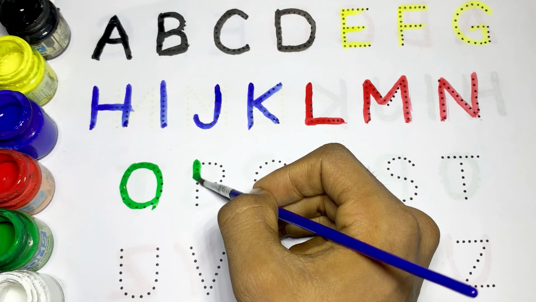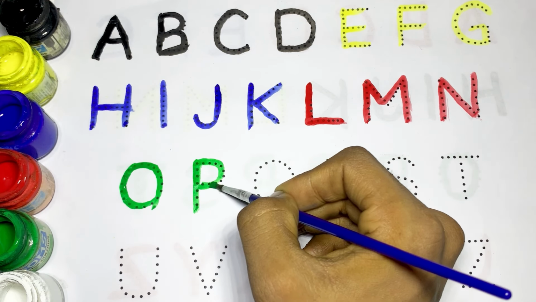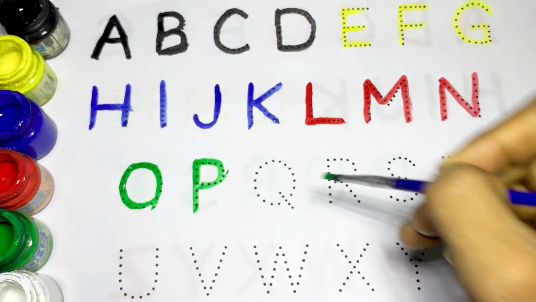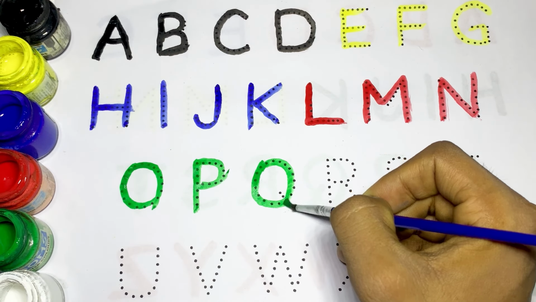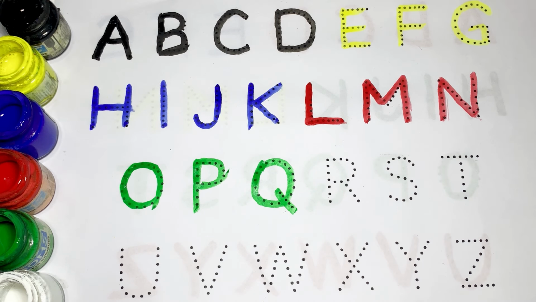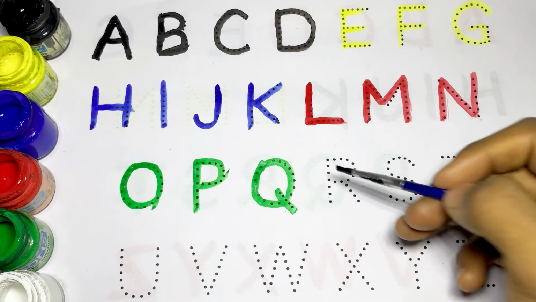P. P for parrot, P for penguin. Kids, again use green color and draw Q. Q for queen, Q for quill. Kids, now draw R. R for rose, R for rice, and use black color.